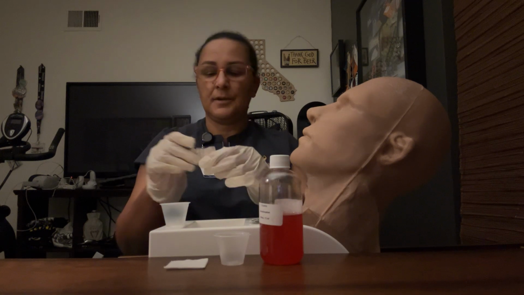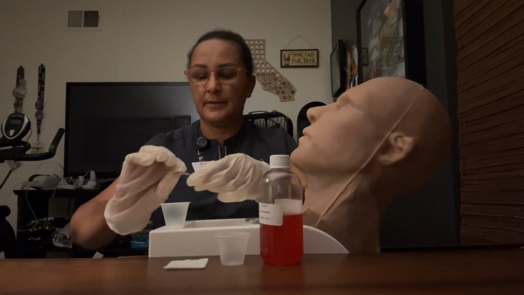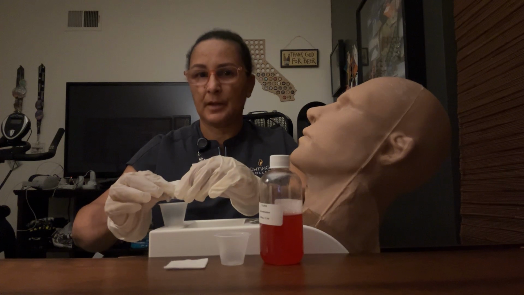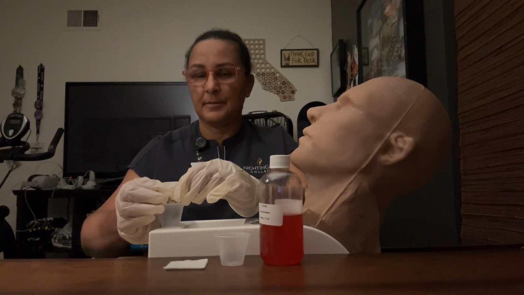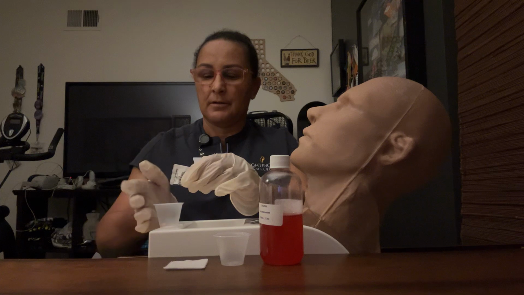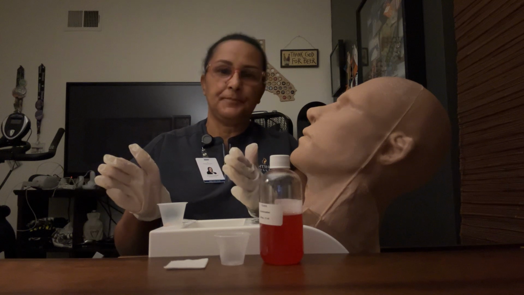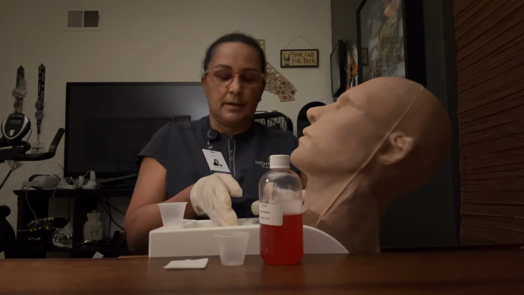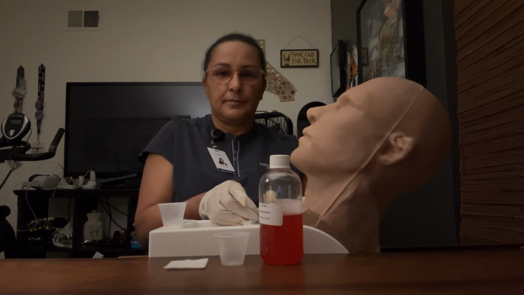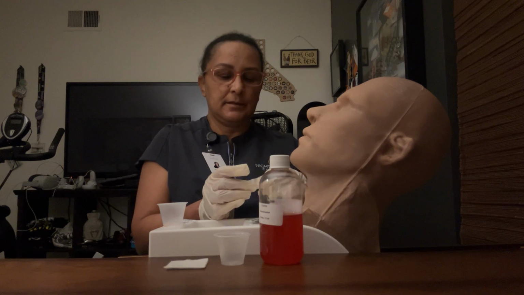All right, I'm gonna start with the Colace. It's a laxative. It's a stool softener. Okay, it prevents constipation. All right, be careful there. Some of the side effects are nausea and vomiting and diarrhea. Okay, some people get a bitter taste in their mouth.